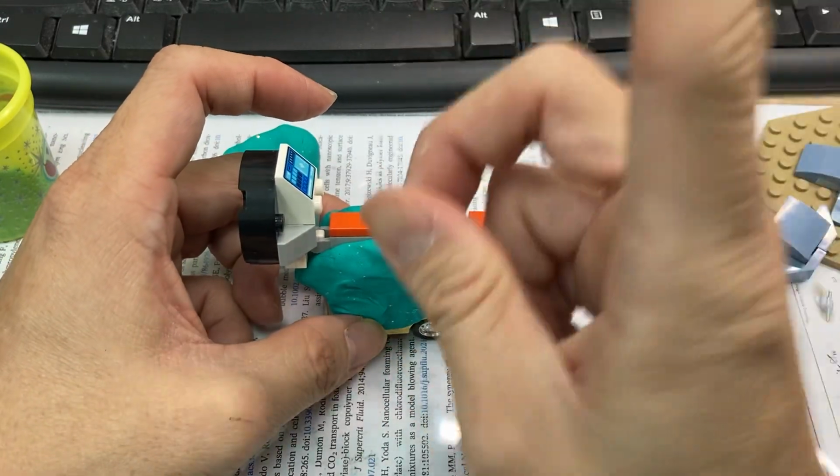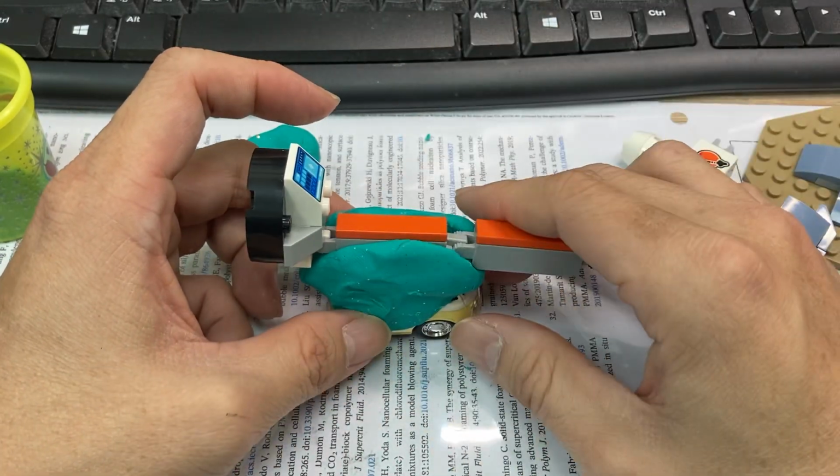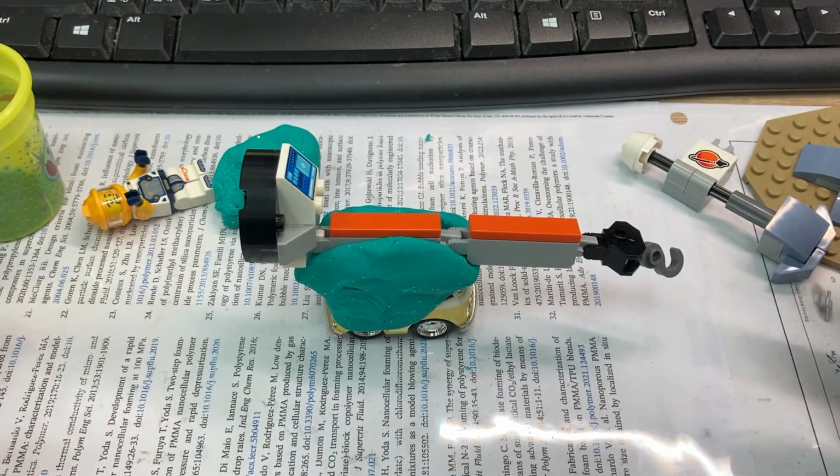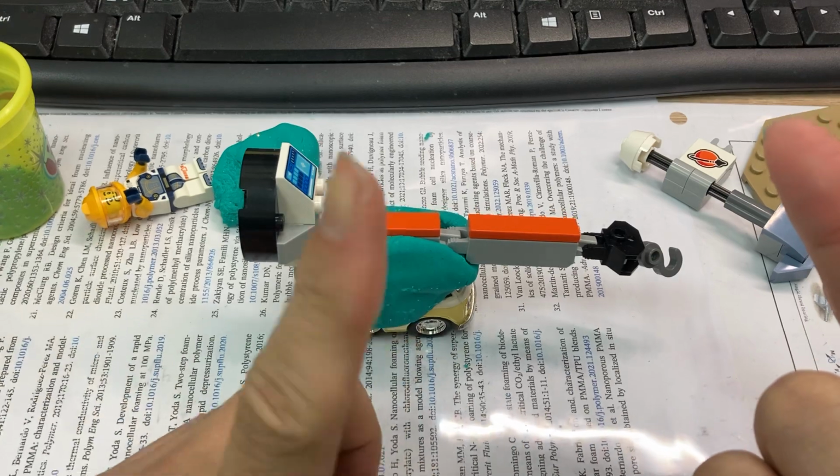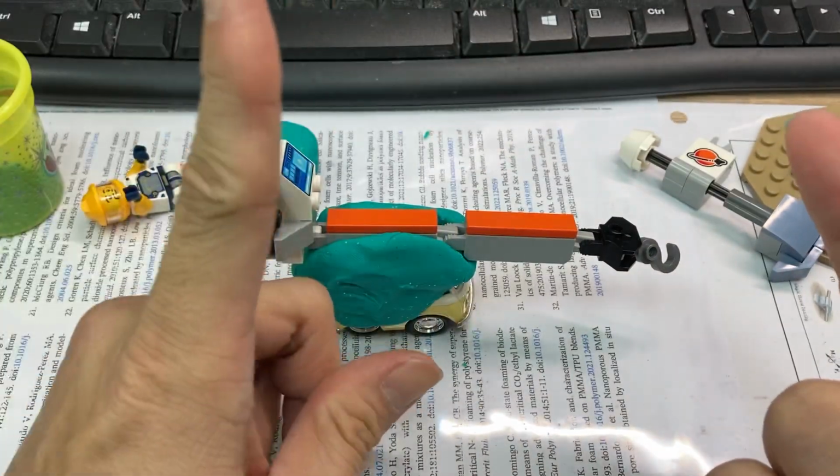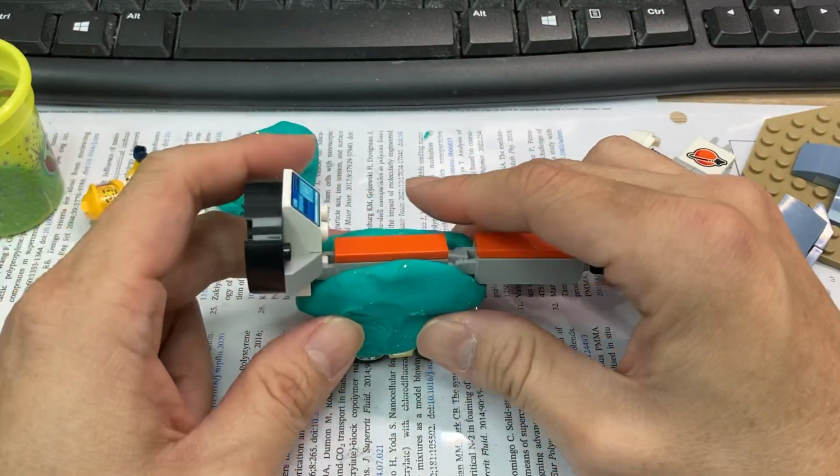So there's only one reaction force from the roller support. The roller support only provides one reaction force, pointing up. Okay, so that's a roller support.